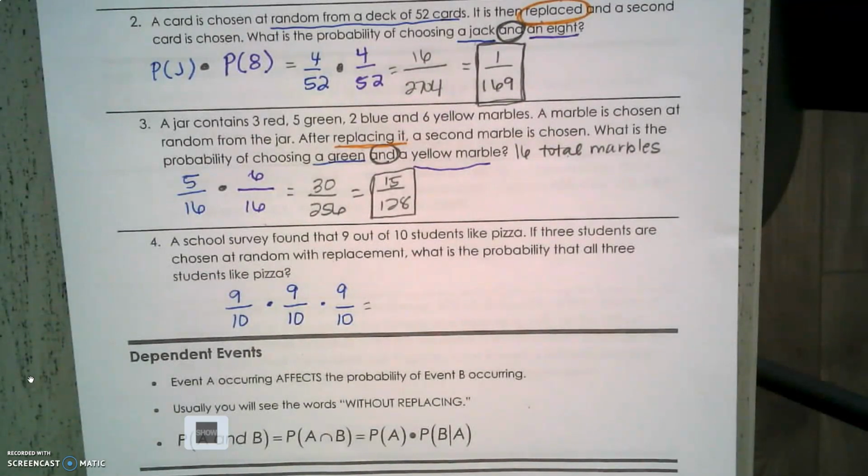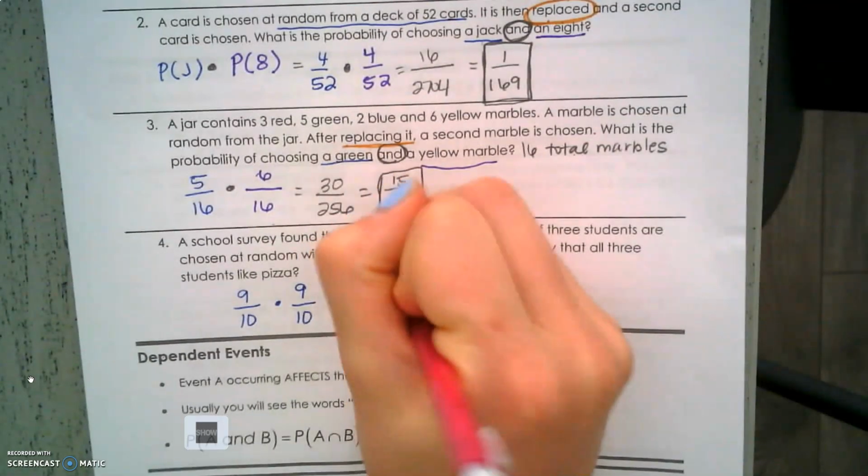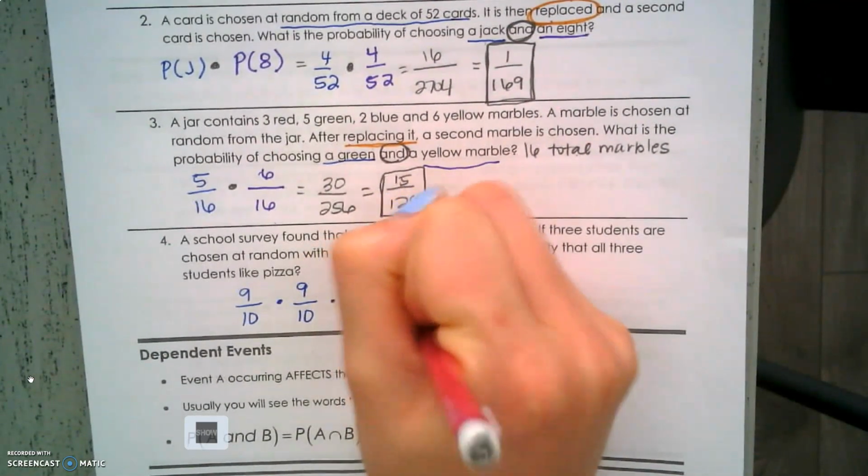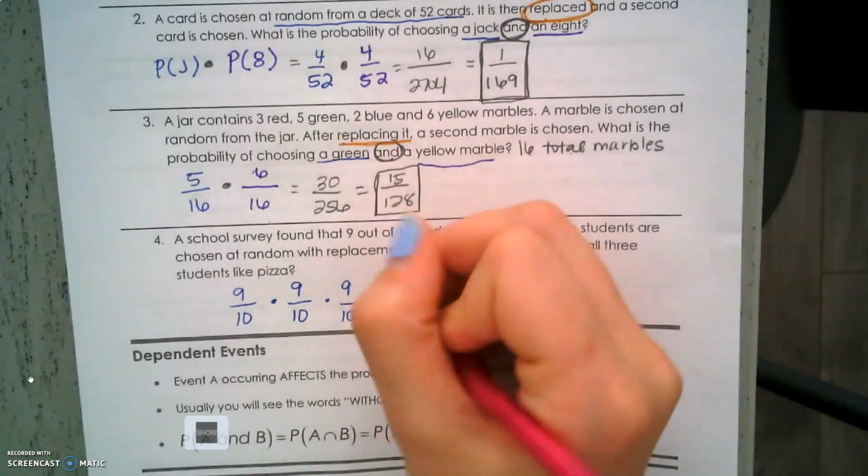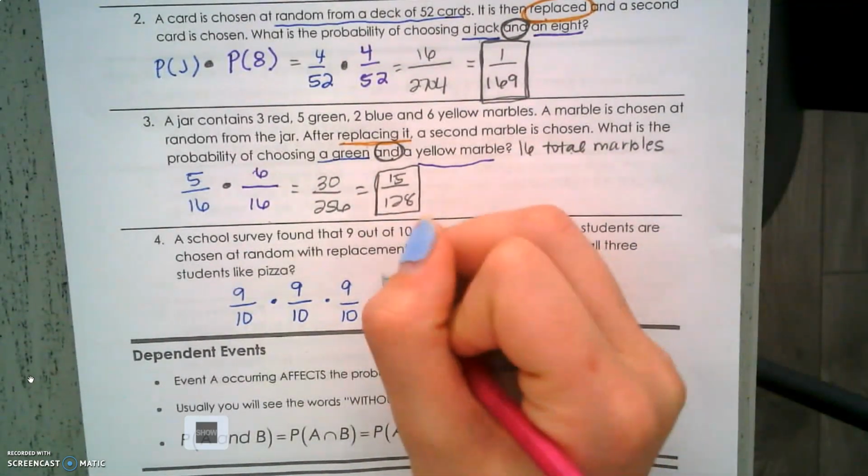So 9 times 9 times 9, over 10 times 10 times 10. 729 out of 1,000. And that can't be simplified because 9 is prime. So this is your probability.